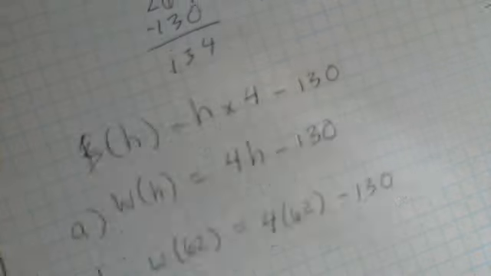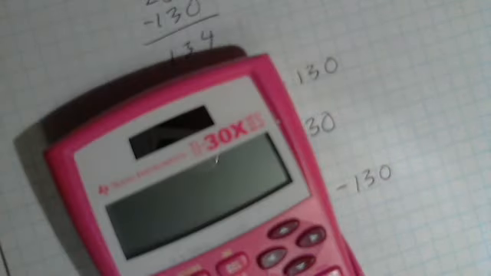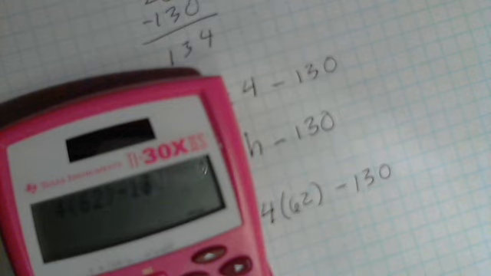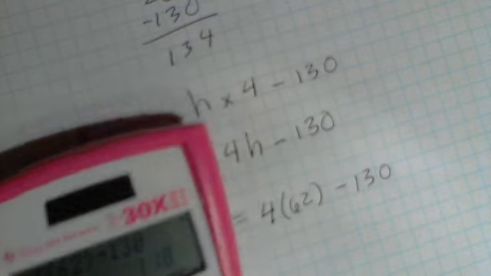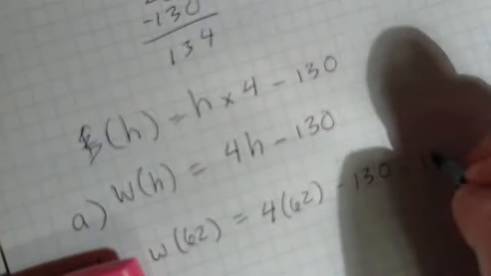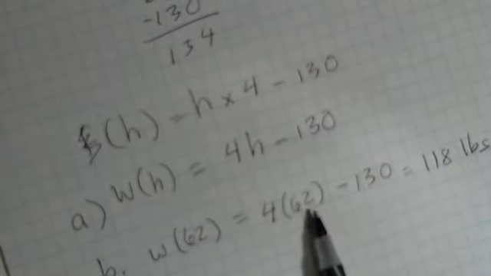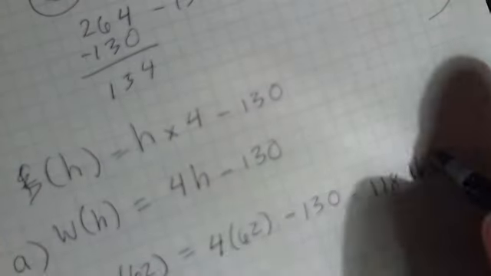Now if you're really lazy, you can just enter that straightforward into your calculator. You don't have to press equals until the very end. 4 times, and we can use the parentheses just as we have written. Our calculator knows that means times. Subtract 130, and I get 118 pounds. So what we just found out is a healthy weight for a woman who is 5'2", 62 inches tall, is 118 pounds.